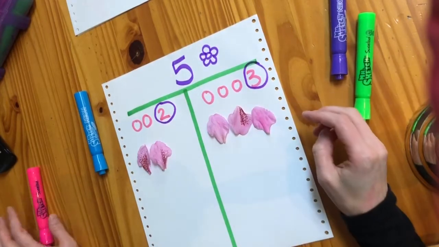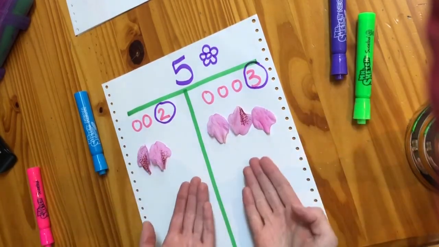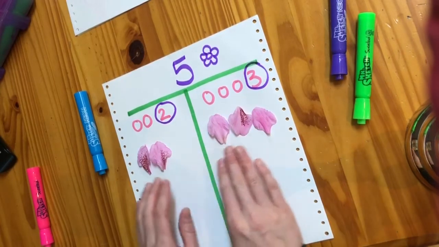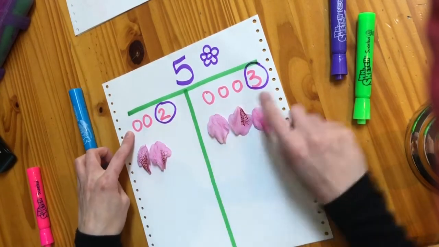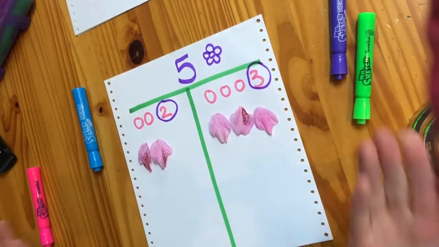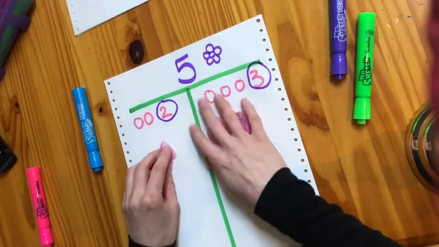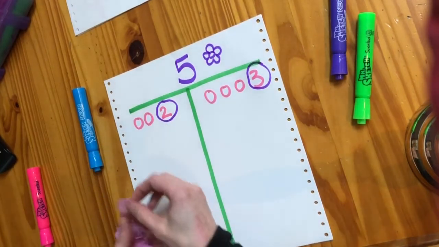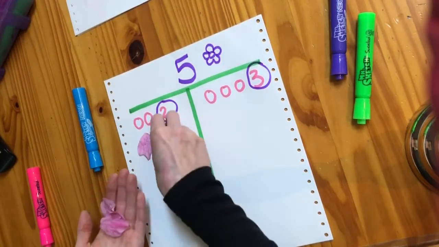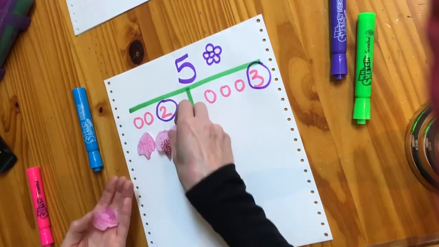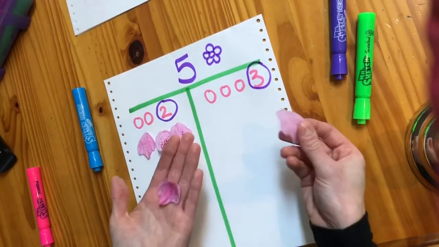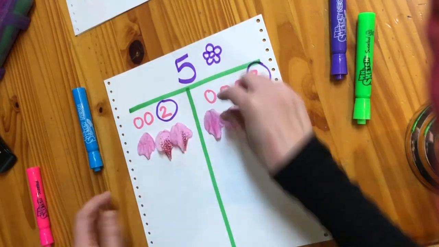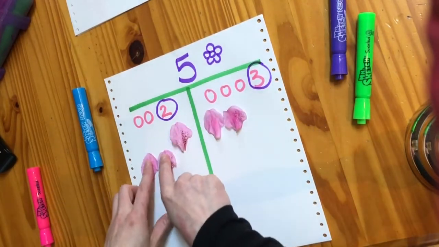And we know that because when we had all of our petals together, there were 5 of them. So when we divide them up into 2 groups, one with 2 and one with 3, that makes 5. Let's see how many other ways. If we put 3 petals in this column, 1, 2, 3, we have 2 left over to put in this column. 1, 2. Okay, so we'll do the same thing.